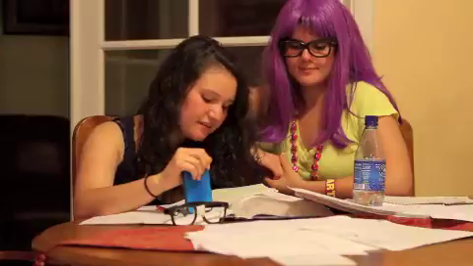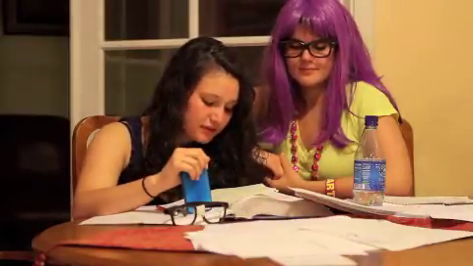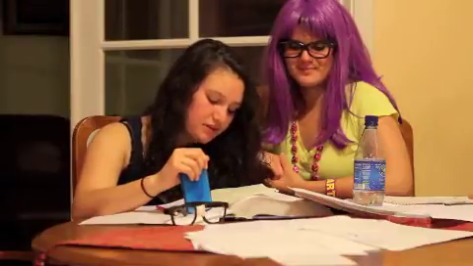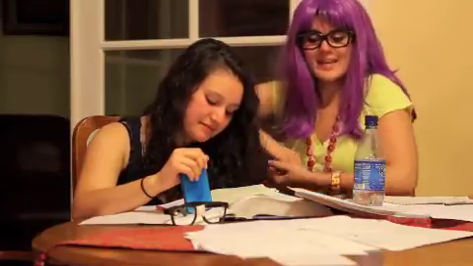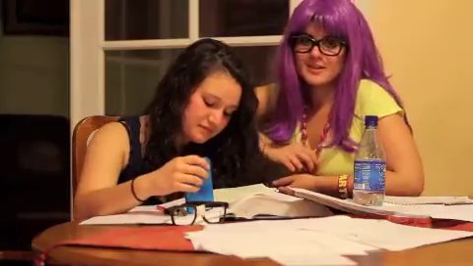Wait, so it says df equals n minus I. I get that df stands for degrees of freedom. What are the other letters for? Well, n is the total number of observations, and I is the number of simple random samples.